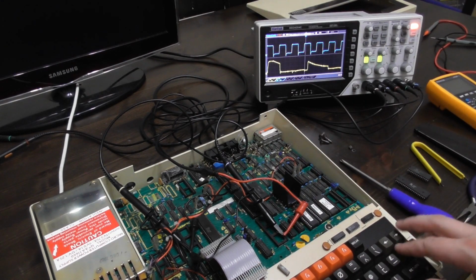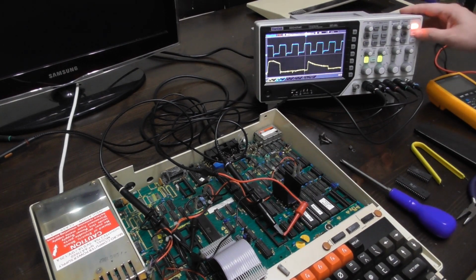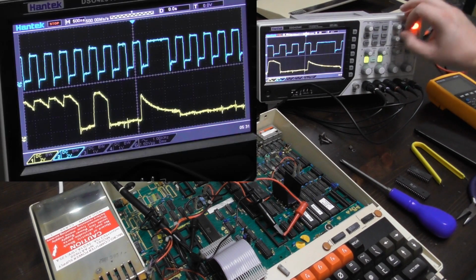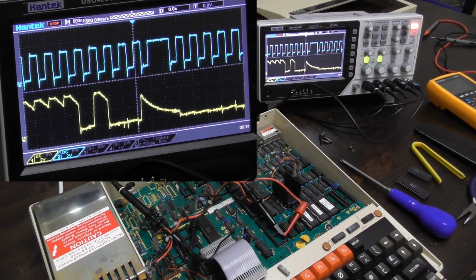let's try reading from the 6522 now and see what that looks like. Nothing. What have I done wrong? Oh, I didn't tell it to go. Let's try again. That's nice. So this is what happens with the elongated clock.